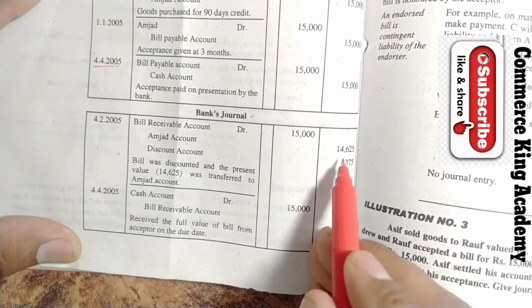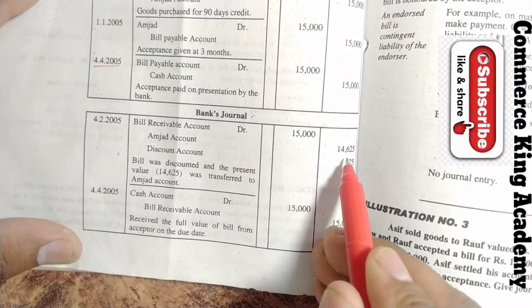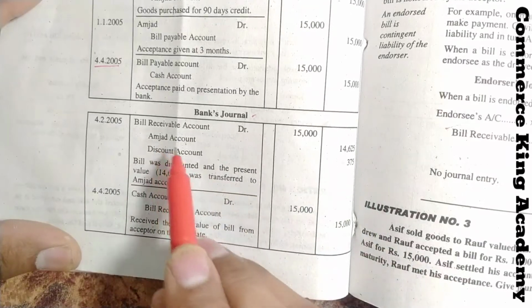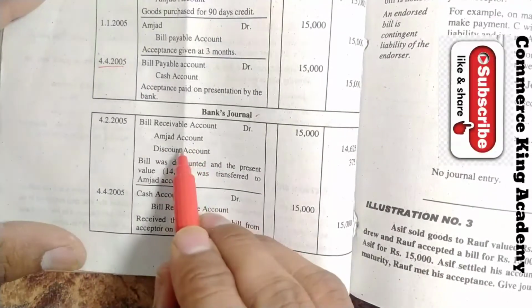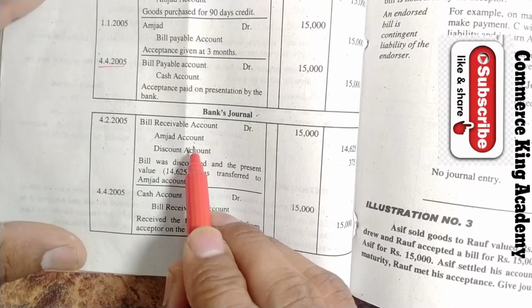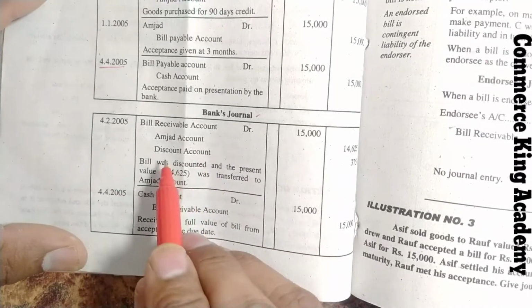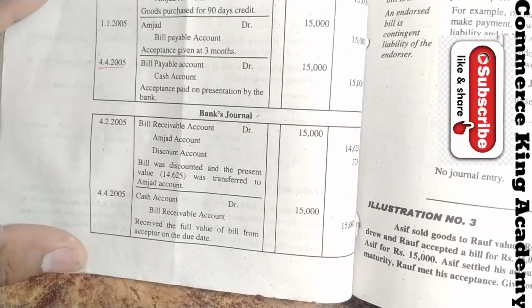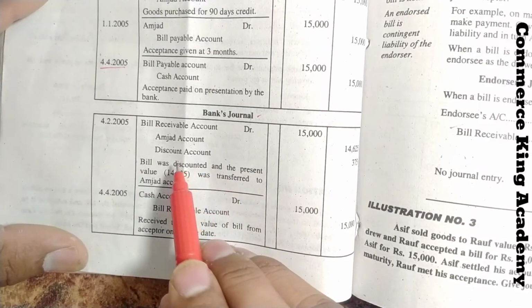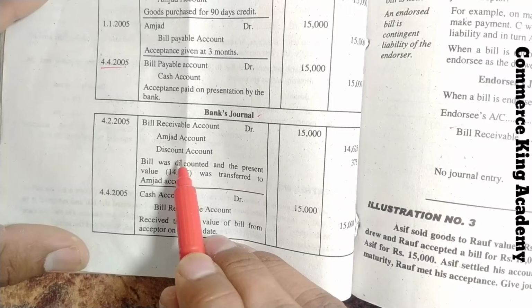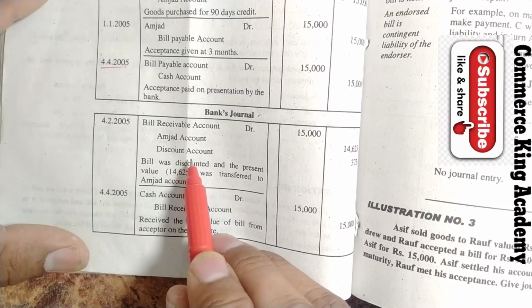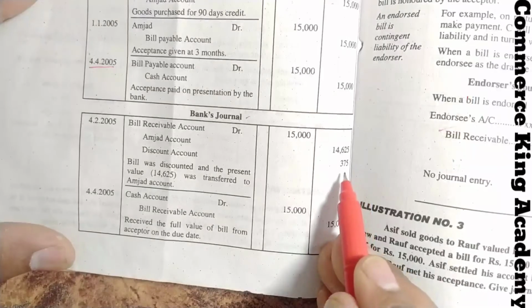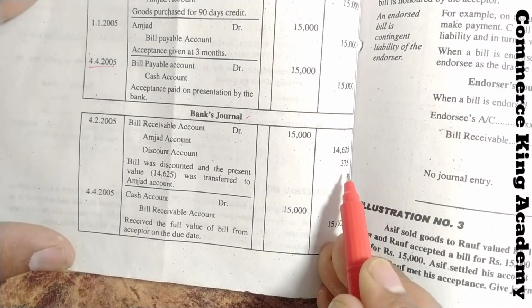The bank pays Amjad the amount of 14,625. So we credit it, because this is a liability of the business. And when we talk about the discount or interest account, the bank will credit this account. Why? Because it will be revenue for the business, which is 375 rupees. Understand?